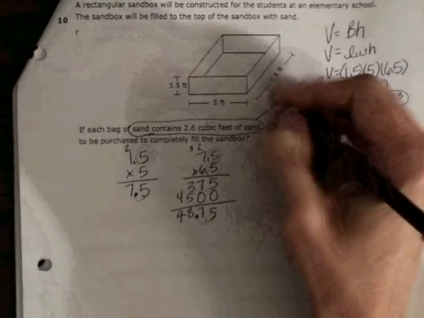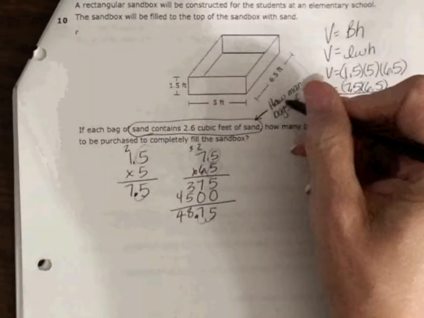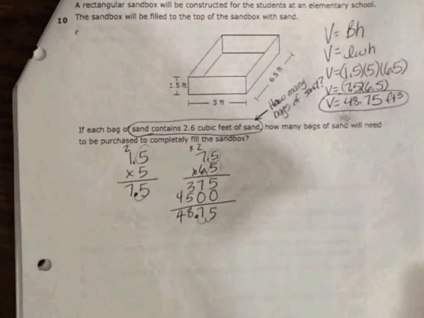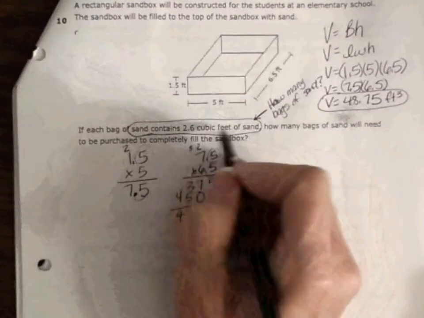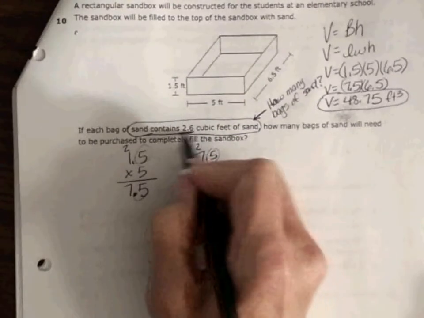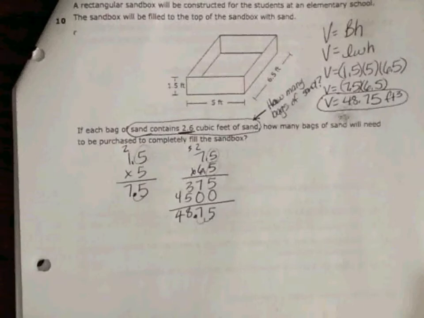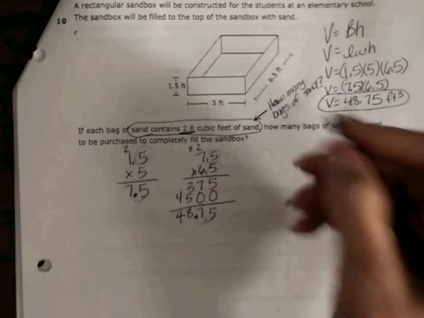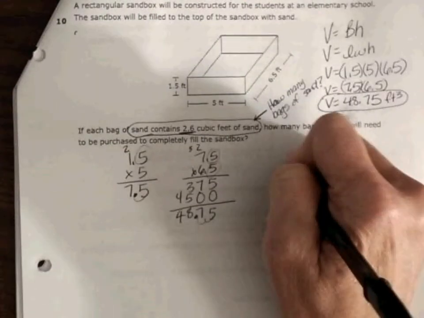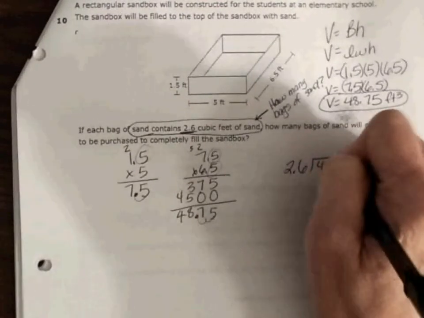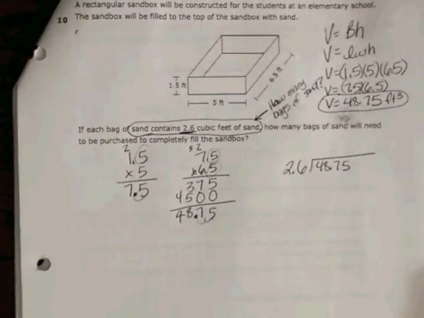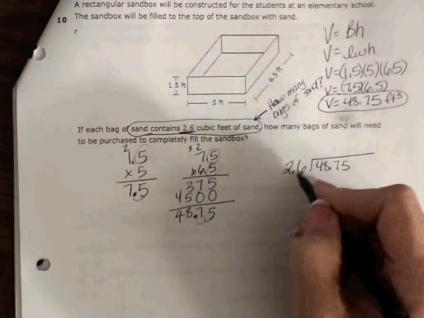But remember, we wrote ourselves a note to remind us that we want to know how many bags of sand we need to fill up the sandbox. And they tell us that one bag of sand contains 2.6 cubic feet. So we're going to divide into 48.75. Now remember, whenever you're dividing with a decimal, you have to move your decimal place over until our divisor is a whole number.